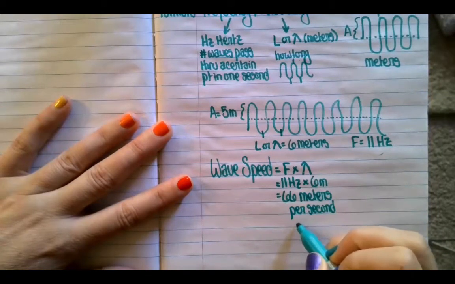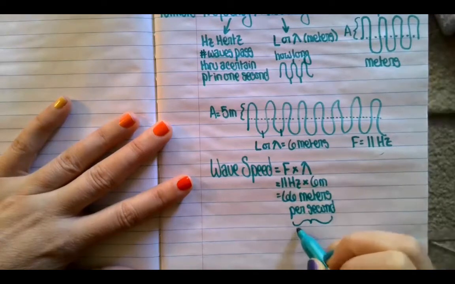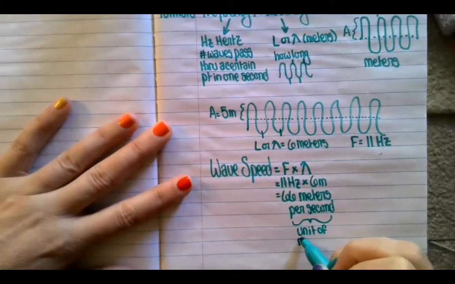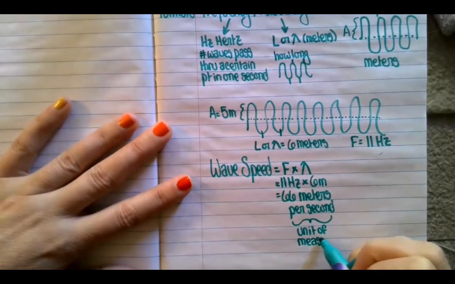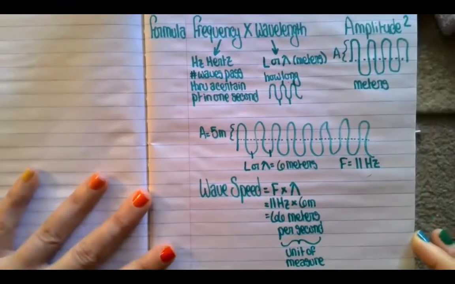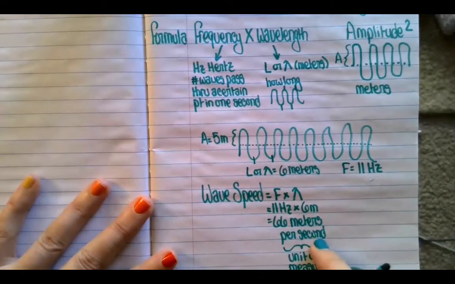And this part right here is called the unit of measure, because otherwise if you just say 66, it doesn't make sense. 66 what? Loaves of bread, feet, marshmallows. Okay, you got to be specific. So it's 66 meters per second, which is a function of how fast something is going.